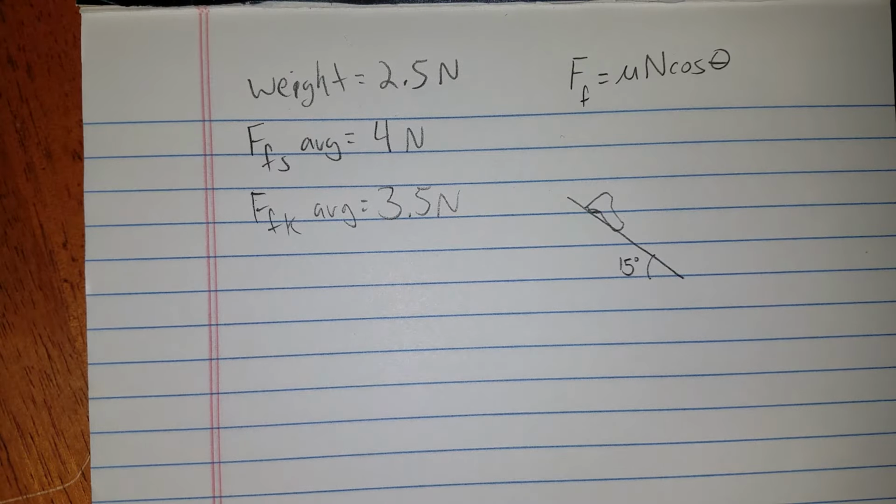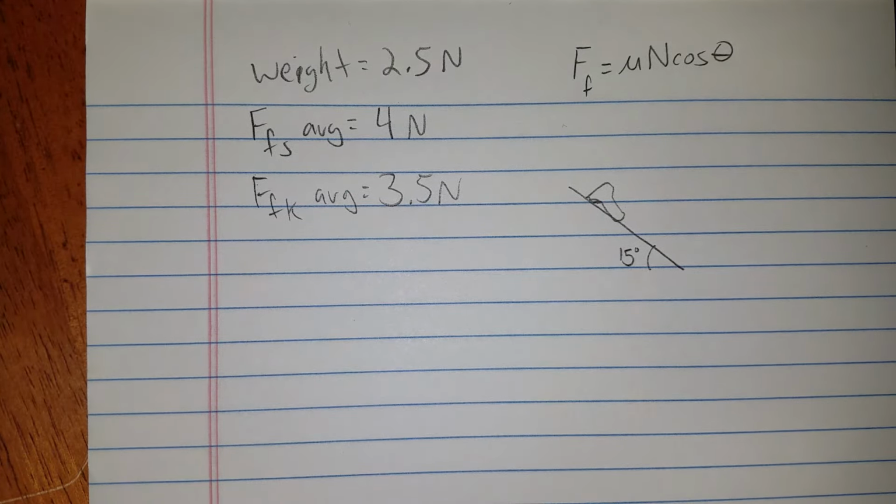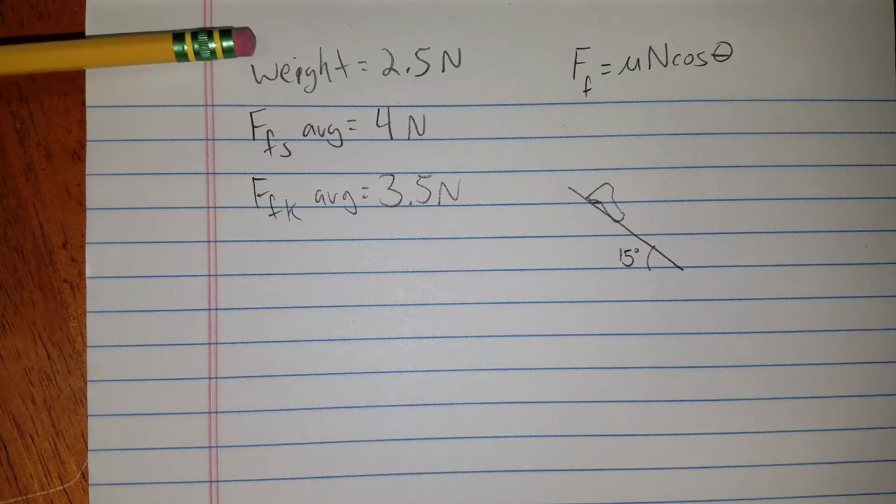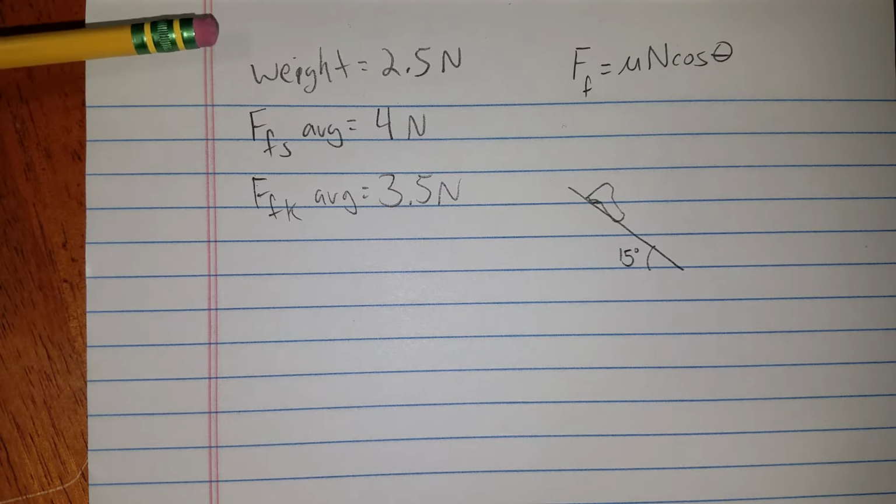Hey guys, here to do the problem from the lab to find the coefficient of friction on an incline. So I have so far, I just made up some numbers. Say the weight of our shoe was 2.5 newtons.